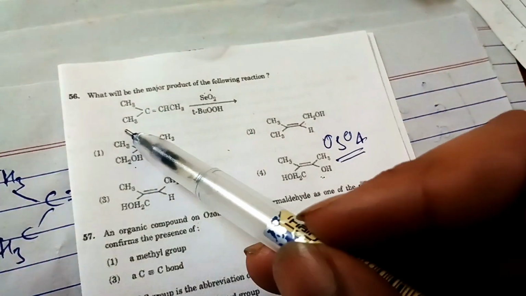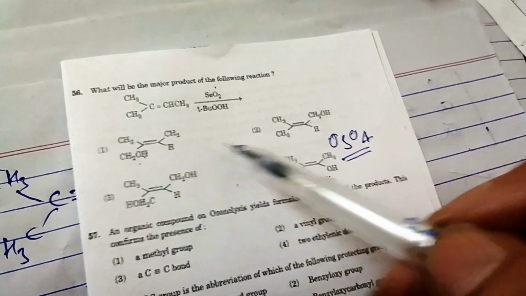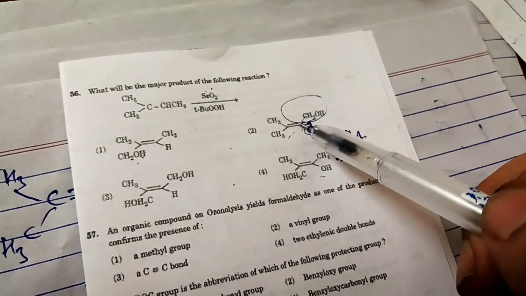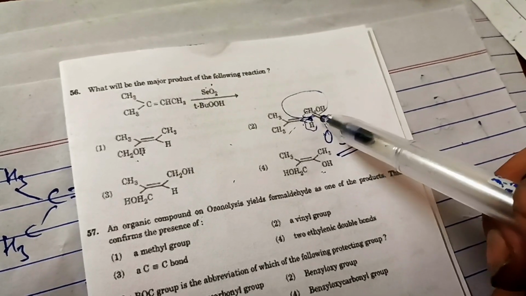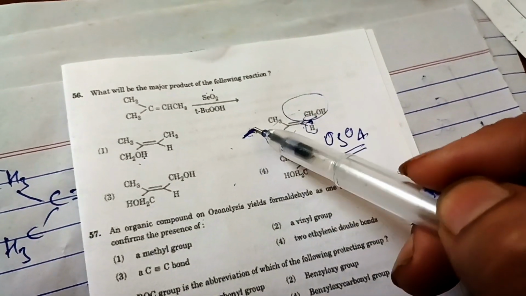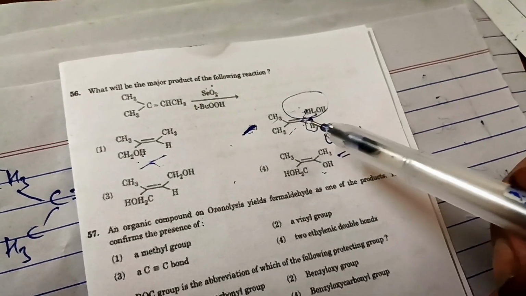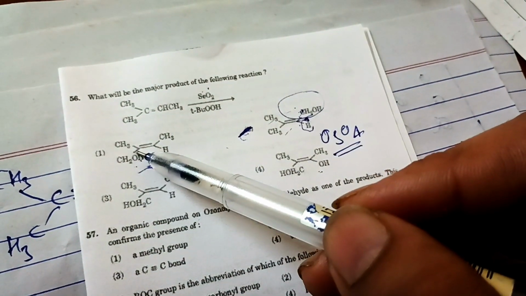But here it is the sterically hindered CH3 that is converted into CH2OH, but here there is no steric hindrance, because the other group will be hydrogen, so it is not sterically hindered, so the right answer will be 2. It is not that stable compared to this, so option 2 will be the right answer. Here steric hindrance will take place, but here it is not.